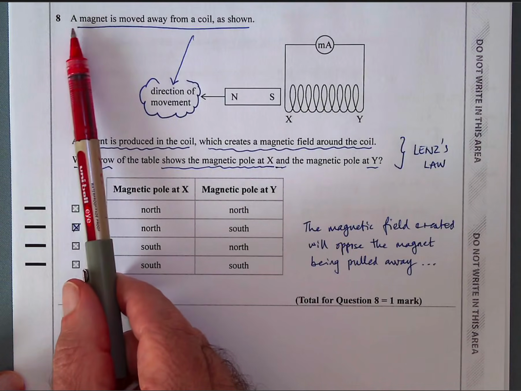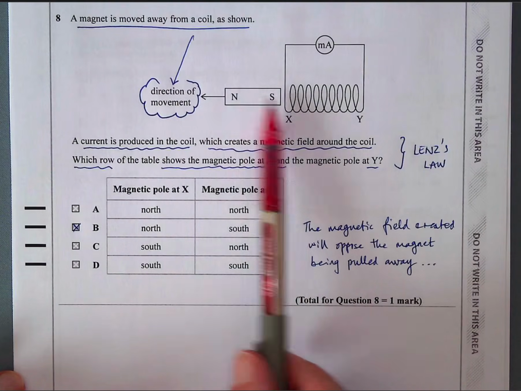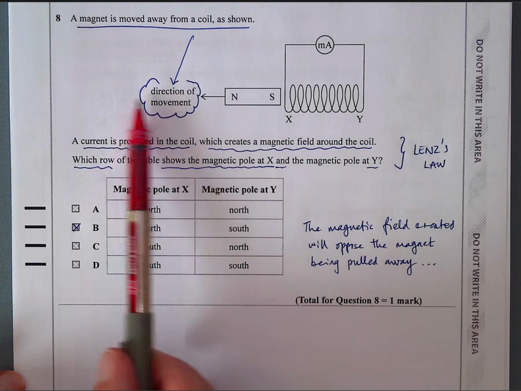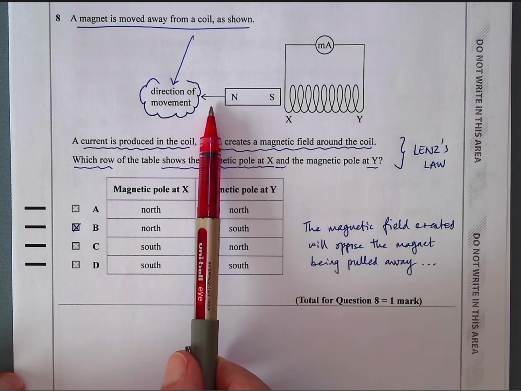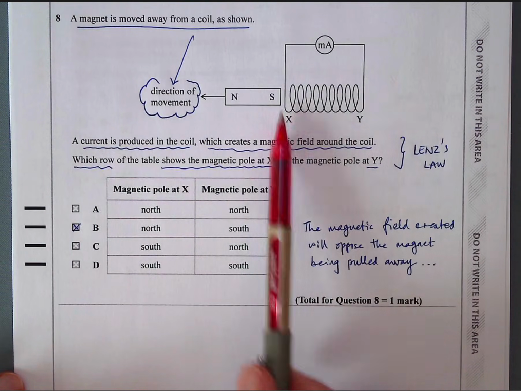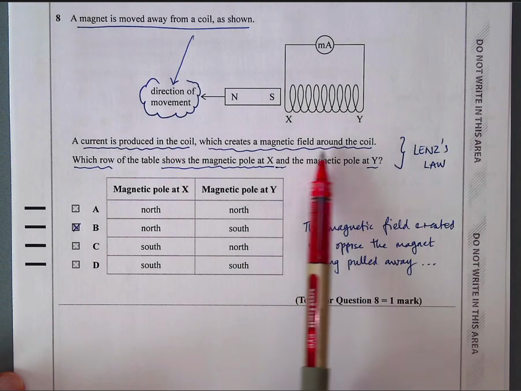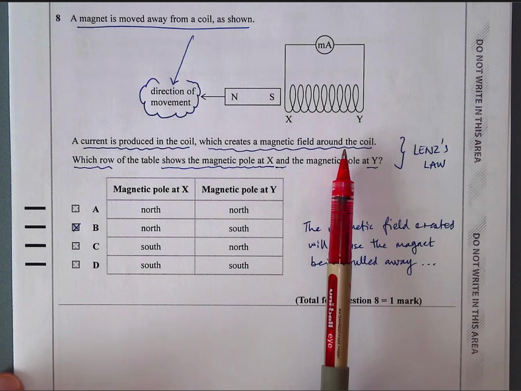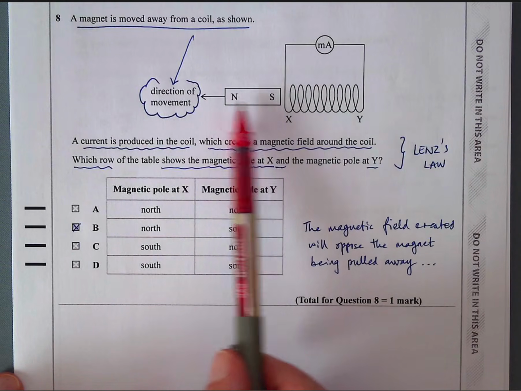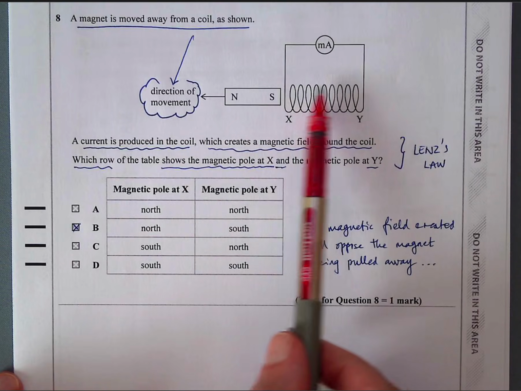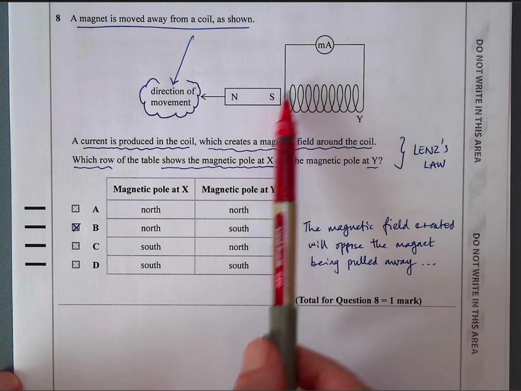Now this is about a magnet moving away from a coil as shown. The direction of movement is this way, as shown by this arrow, and they want you to work out what's happening. A current is produced in the coil XY, which creates a magnetic field around the coil. If you have a magnetic field that's moving, then it's going to induce an EMF and therefore a current in the coil.